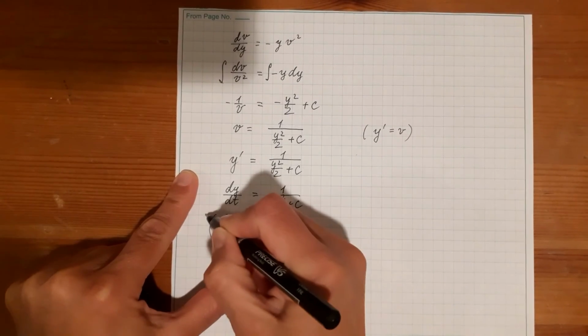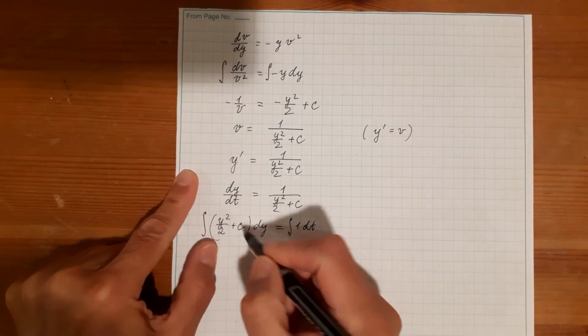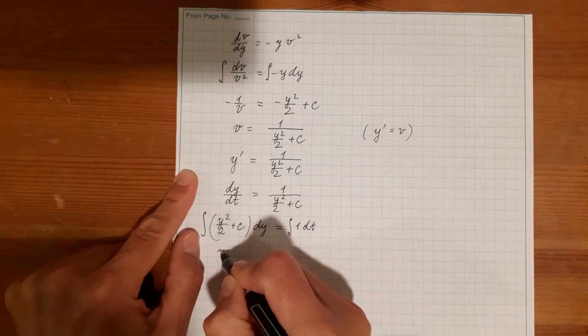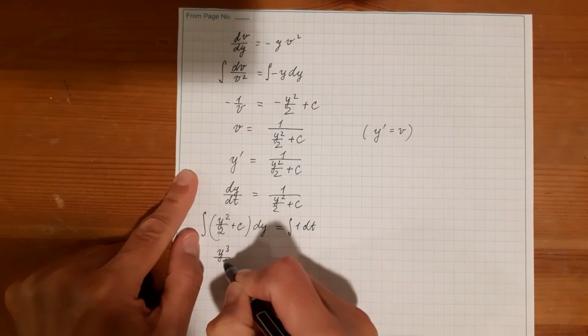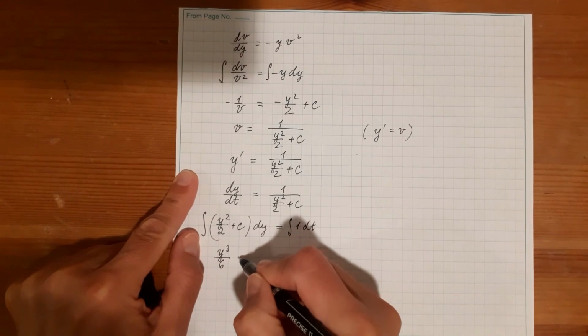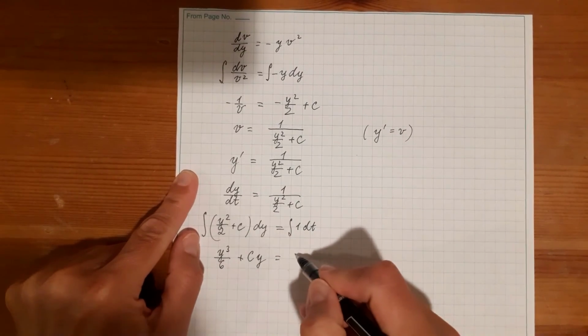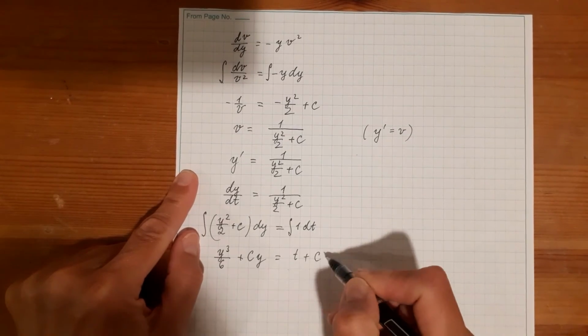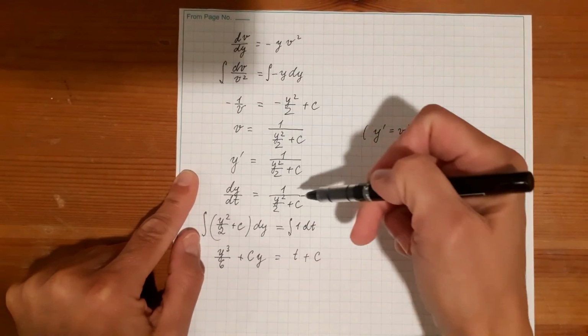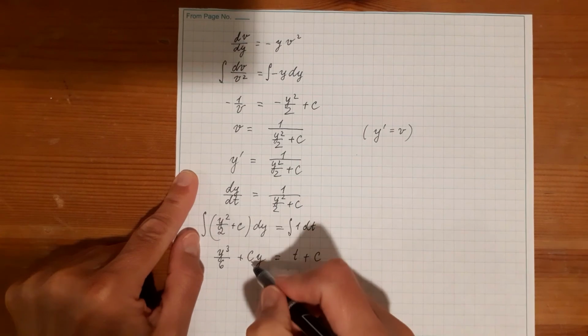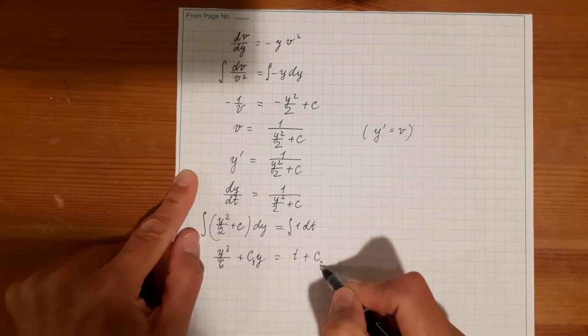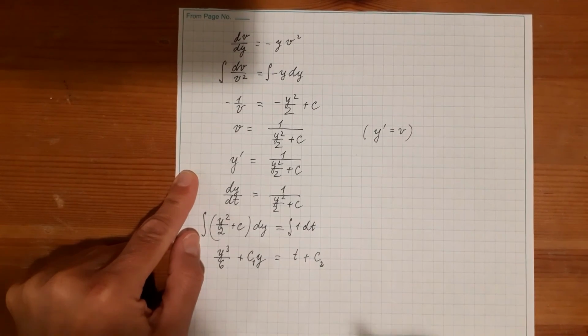Put the integral on both sides of this equation. Well, y squared over 2 is going to give me y cubed over 6, right, over 2 and over 3, plus cy equals t plus another c. Well, this c comes from my first equation. This second c comes from my second. So I'm going to put labels 1 and 2 here to show that there are two different c's.